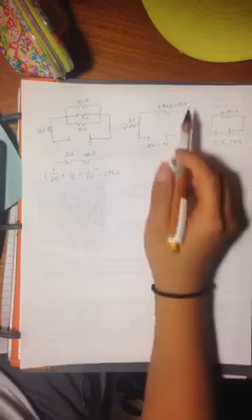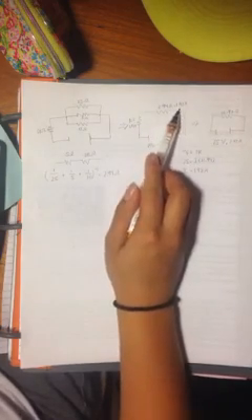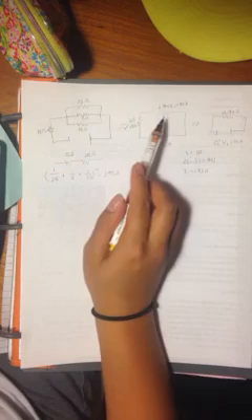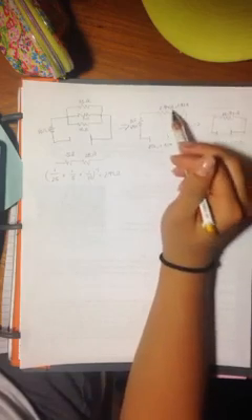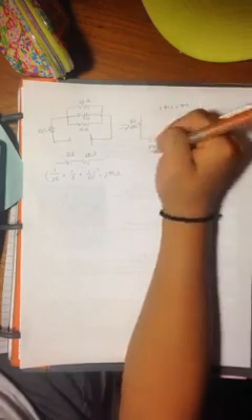Okay. But this 1.93 goes to here and it splits because it becomes parallel. So instead, I'm going to need volts for this because volts doesn't split in parallel. So I'm going to use V equals IR again to find the volts of this resistor.